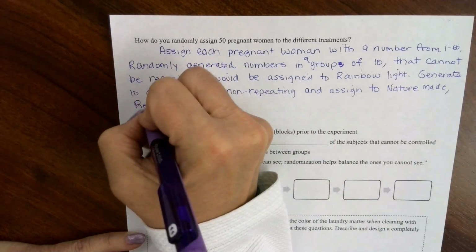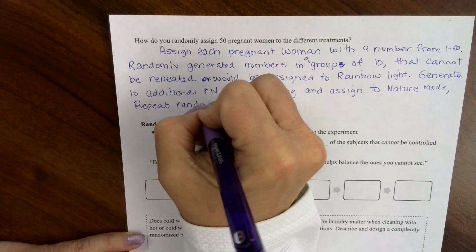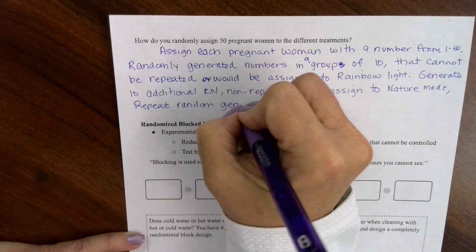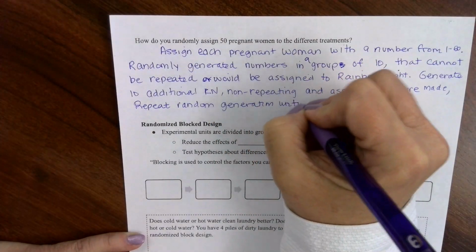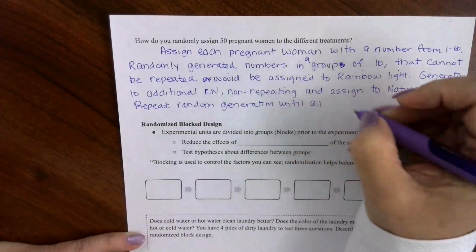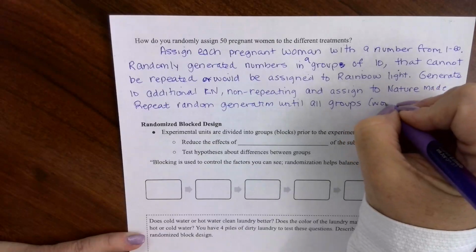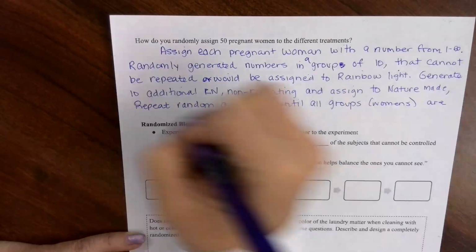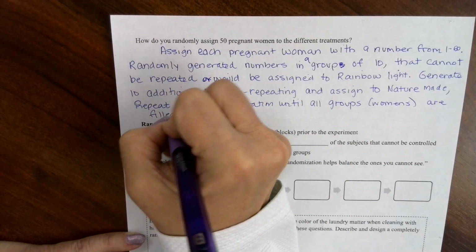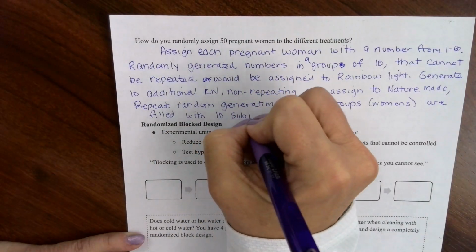And then I would say repeat random generation until all groups, or you can say all women, are filled with 10 subjects.